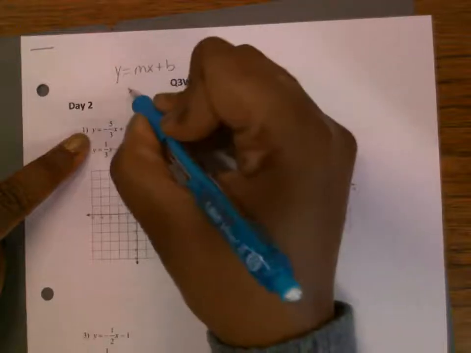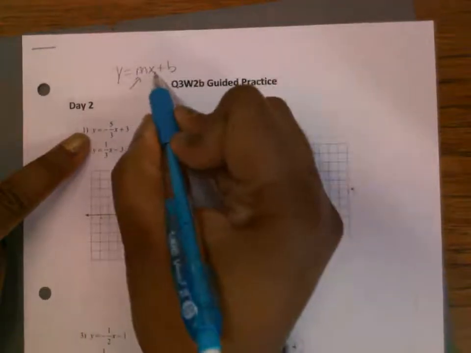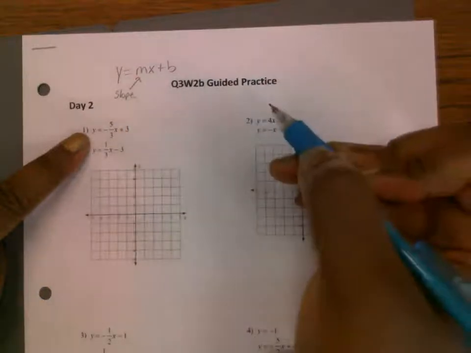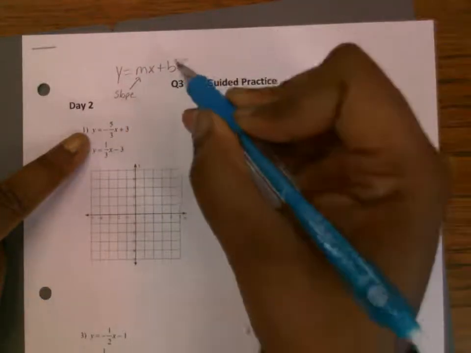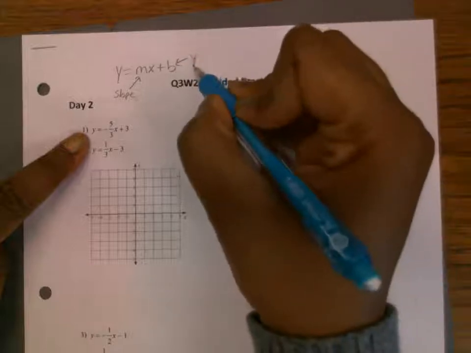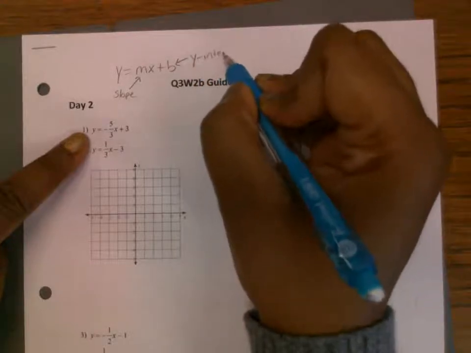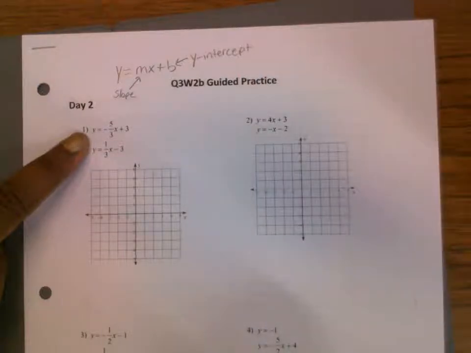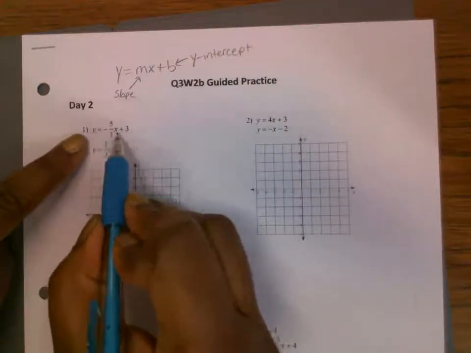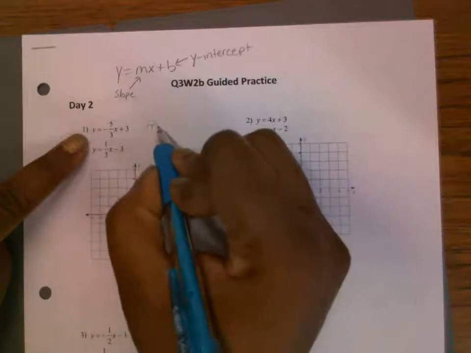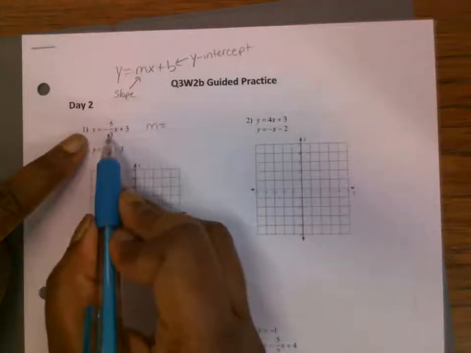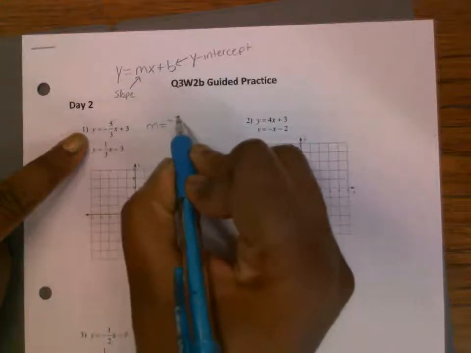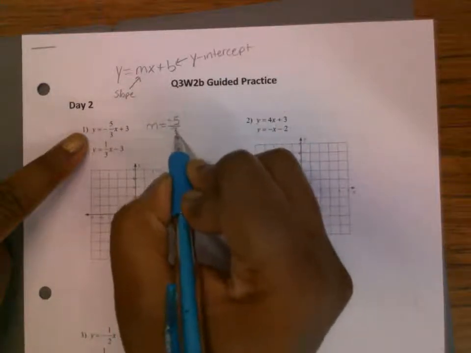Your m, or the number that's attached to x, is going to be your slope, okay? And your b, the number that has no variable attached to it, is the y-intercept. This is where the line is going to cross the y-axis. In this first equation, my slope, or the number that is attached to this x, is negative 5 over 3. So I'm going to write this as negative 5 over 3.